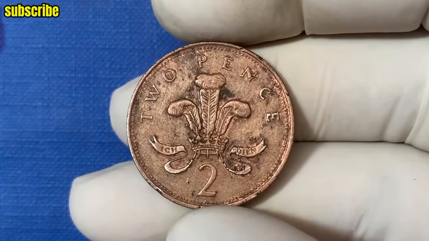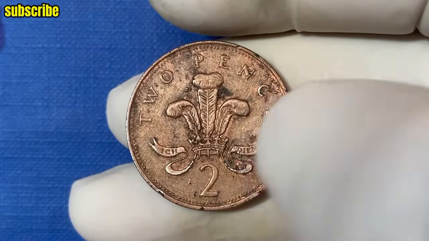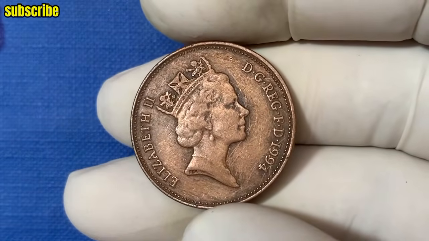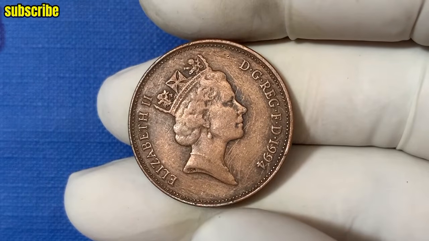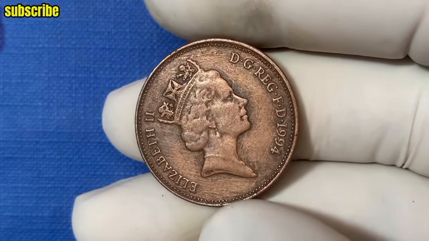Check for any unique features or errors that could set it apart. If it's in great condition, it might just be worth a small fortune. And if you're a collector, this coin could be a fantastic addition to your collection, as it represents an important part of Britain's monetary history.